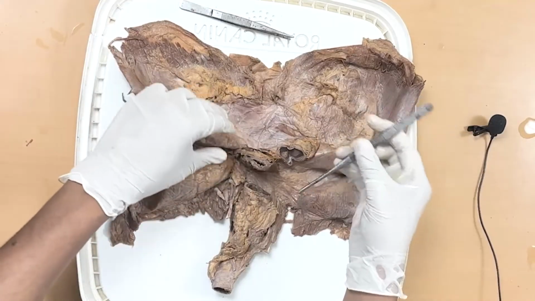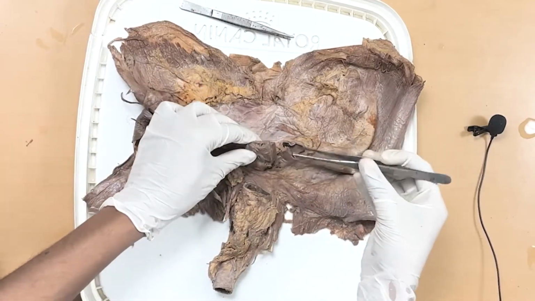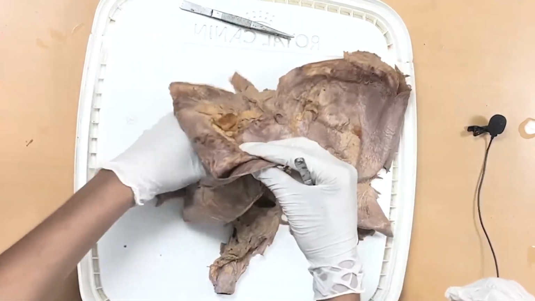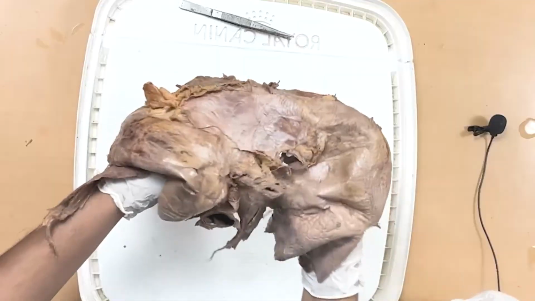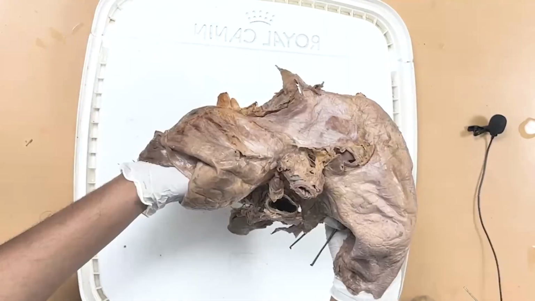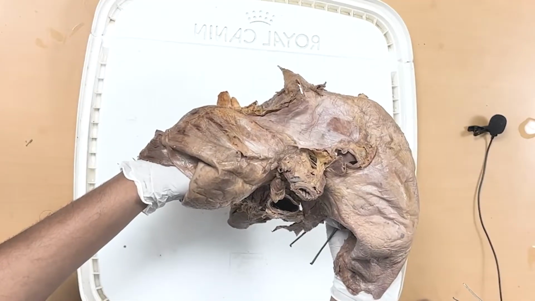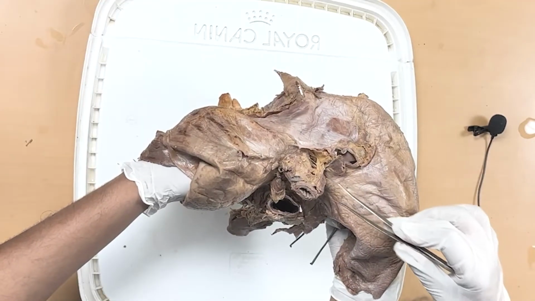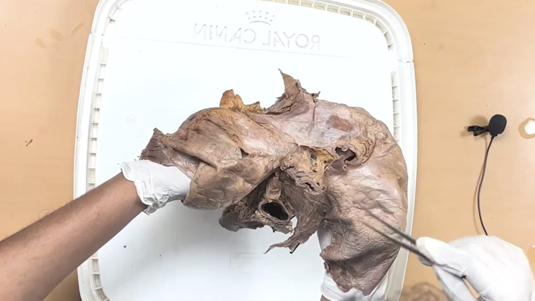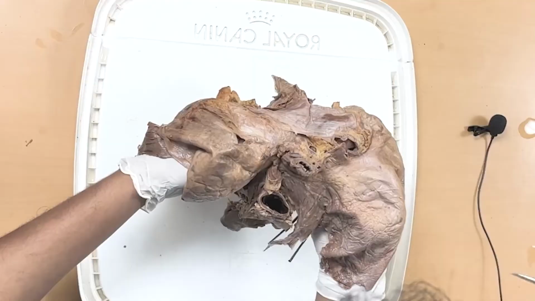Good. Show me the esophageal opening. If you hold it in anatomical position, then you will show me the different openings at the different levels. You will see the esophageal opening. This is the esophageal opening, and the opening is blocked by the esophagus.